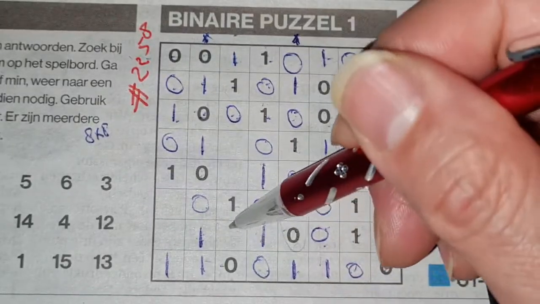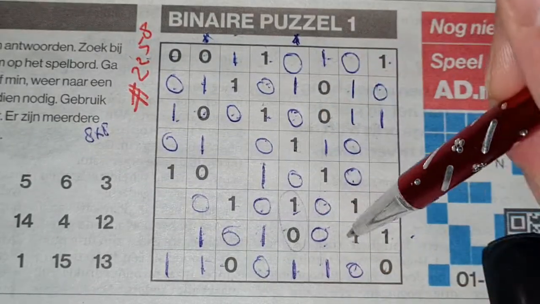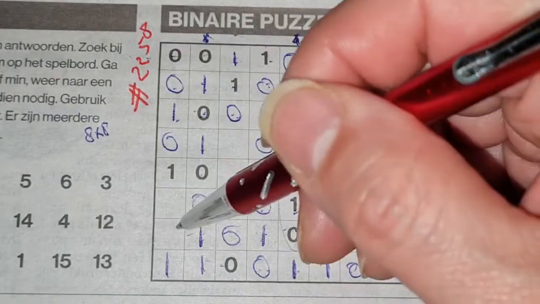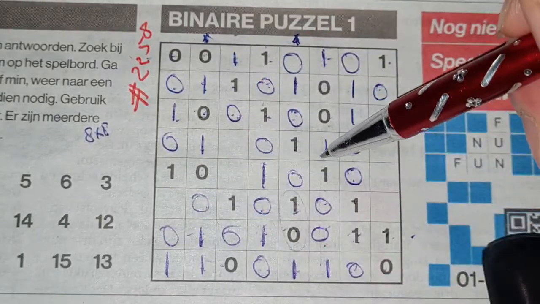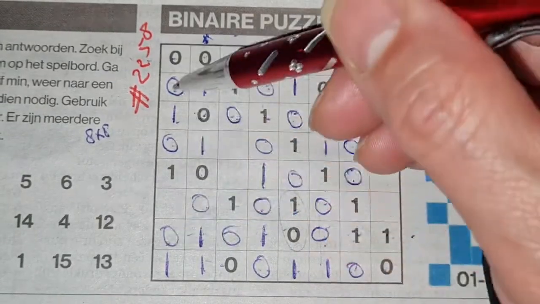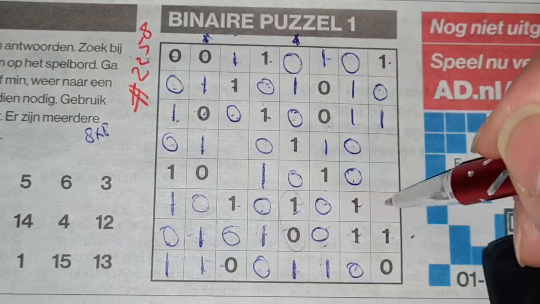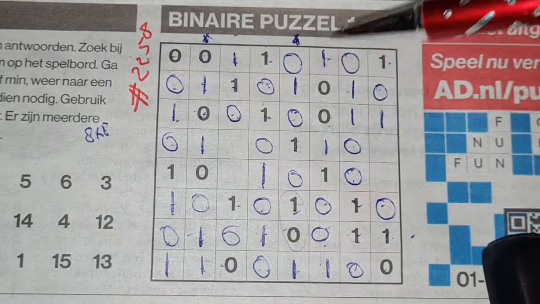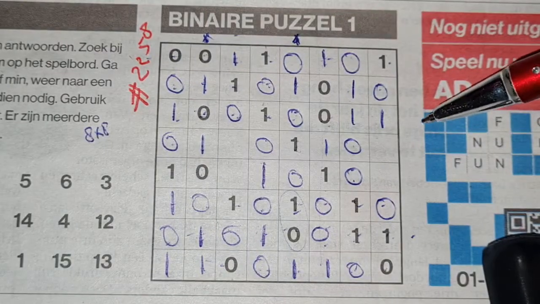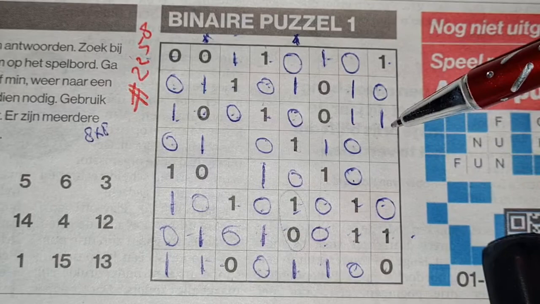Between 2 1's comes a 0. We have 4 1's, so the rest are 0's. We have here 4 0's, so the rest are 1's. We have here 4 1's, so the rest are 0's. Compare again. Yes, compare again.